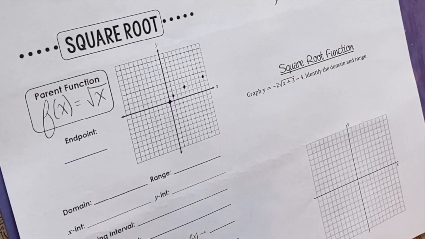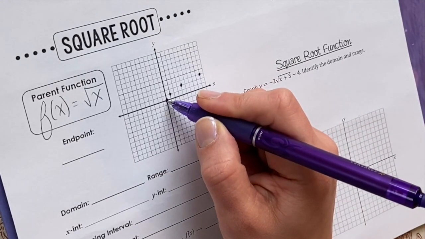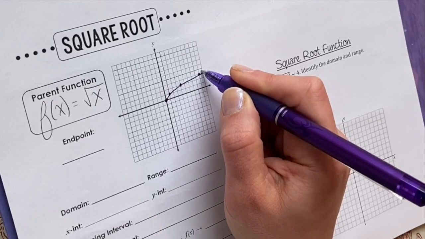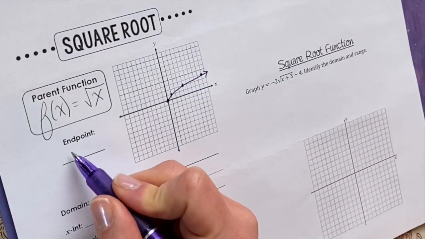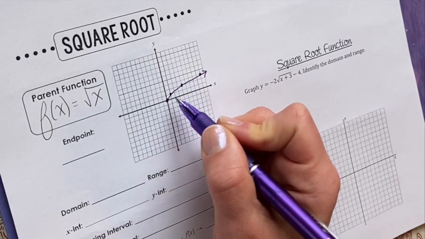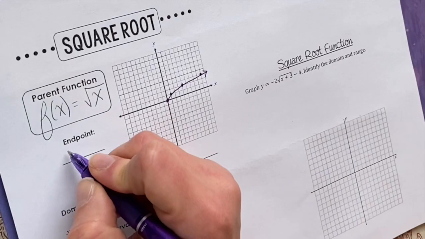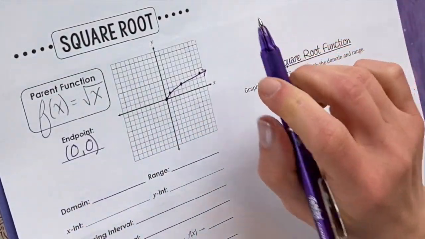What this graph actually is, is kind of a ray almost, in the sense that it's a curve that starts at one point. So here, our starting point is 0, 0, and then it keeps going in the other direction. So that's what they mean when they say endpoint. It's kind of your endpoint, starting point, same idea. So here, it is 0, 0.